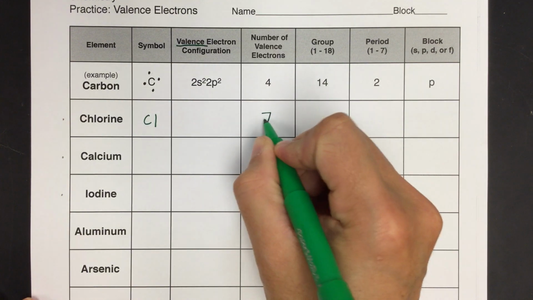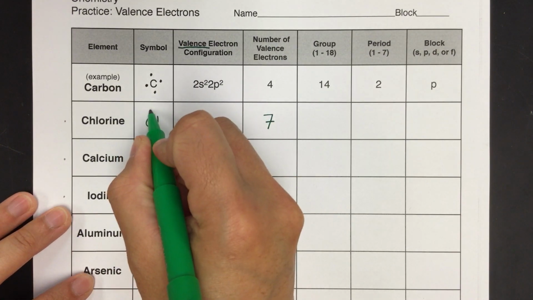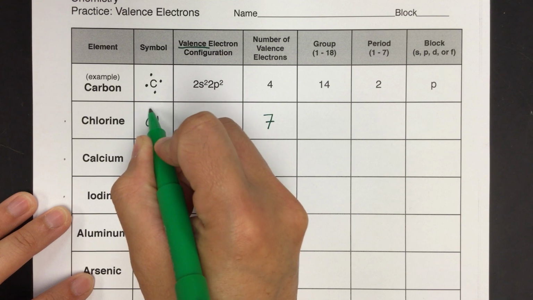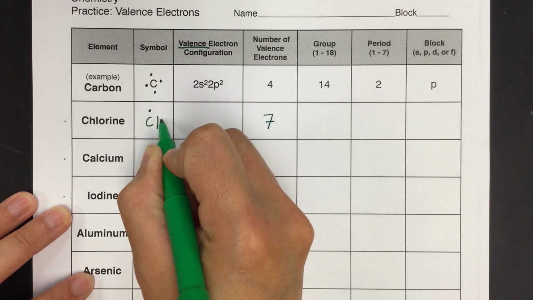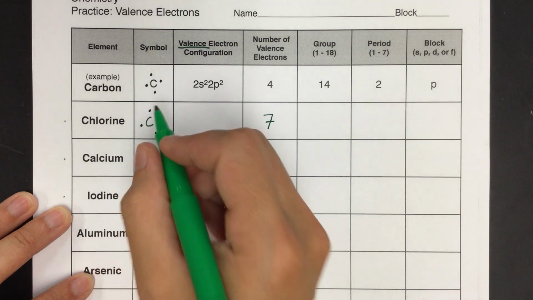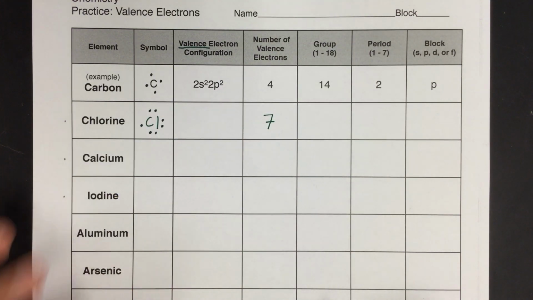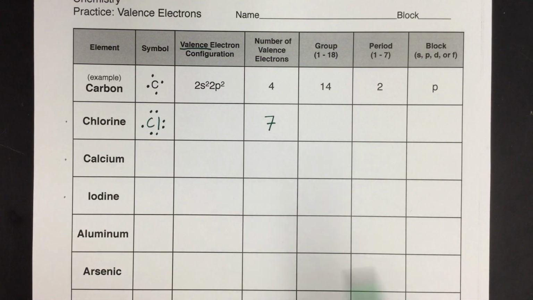So valence electrons are 7, and now that I know that, I'm going to go back here and draw in those valence electrons. So remember, we need to add 1 in each before we double up. So 1, 2, 3, 4. Now I can go back and double up. 5, 6, 7. It doesn't matter where you start, but it's a good idea to go in a clockwise or counterclockwise position, and that gives us our 7 valence electrons.